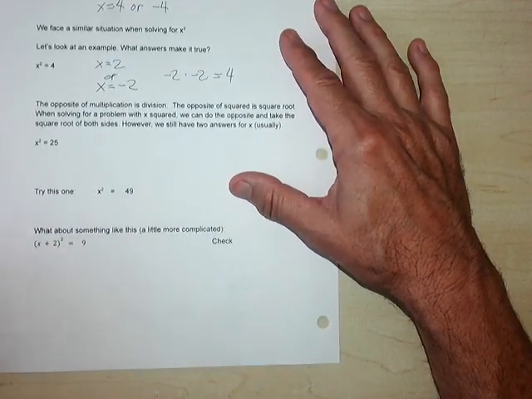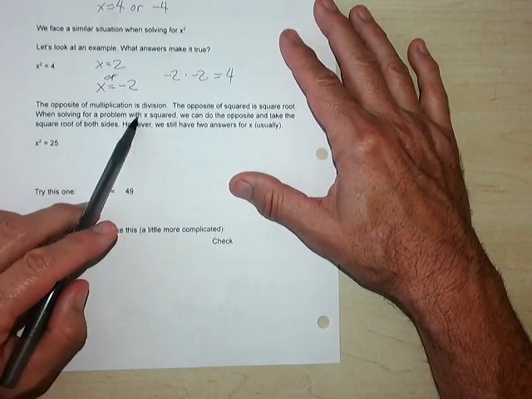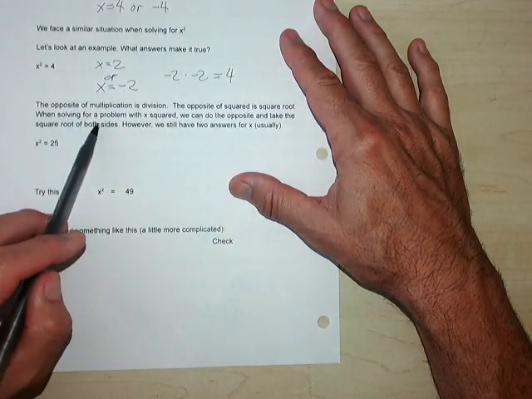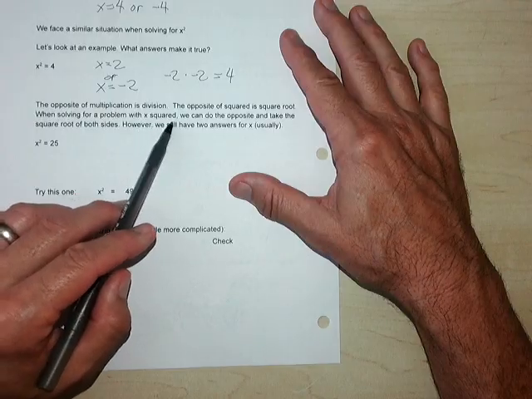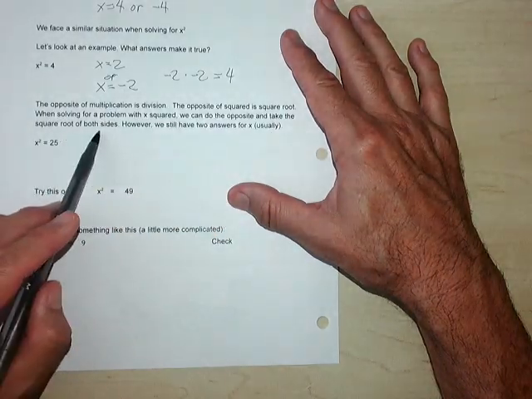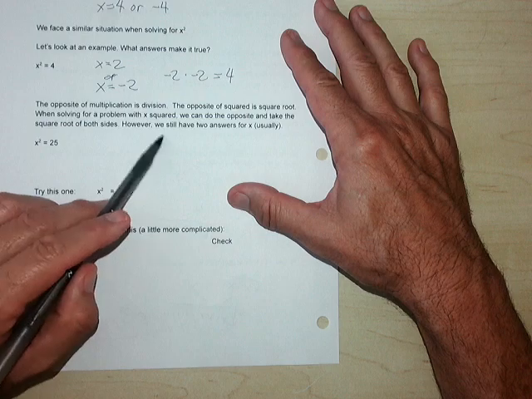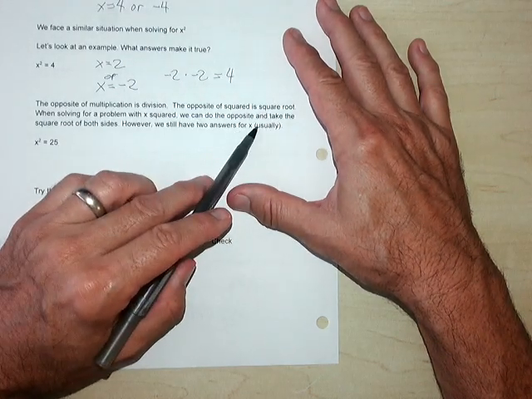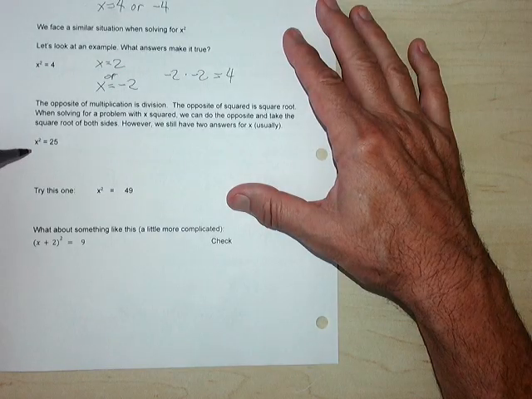So remember that the opposite of multiplication is division. The opposite of squared is square root. When solving for a problem with x squared, we can do the opposite and take the square root of both sides. However, we still have two answers for x, usually, right? If x is 0, then we only have one answer. So we have to be careful with this.